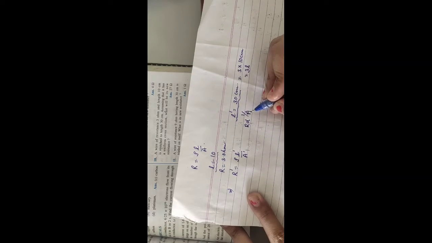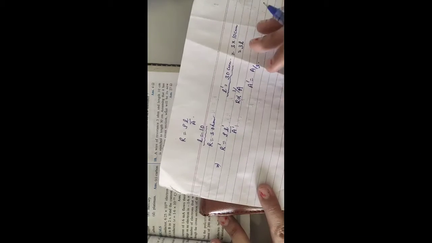So basically this is 3 times 10 centimeter. So this is 3 times L. If the length is 3 times L, as you know that resistance is inversely proportional to area, so area A dash will be A upon 3, right?